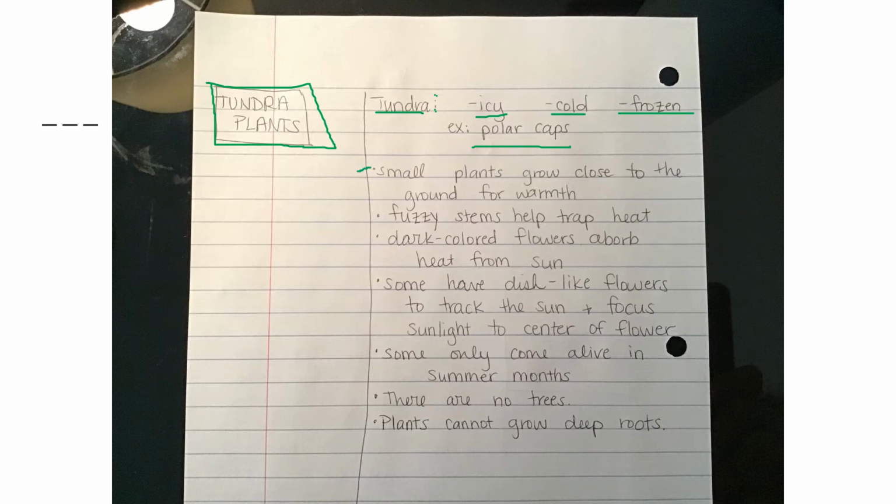Small plants grow close to the ground for warmth. The fuzzy stems help to trap the heat. The dark colored flowers absorb heat from the sun. Some of the plants have dish-like flowers to track the sun and focus the sunlight to the center of the flower. Some of them will only come alive in the summer months. There are no trees at all, and the plants cannot grow deep roots, again, because of that frozen soil.